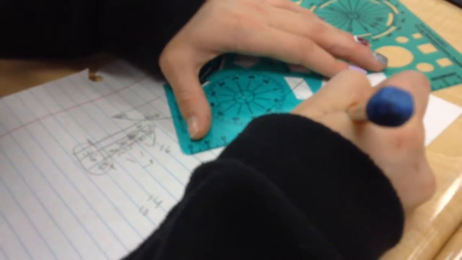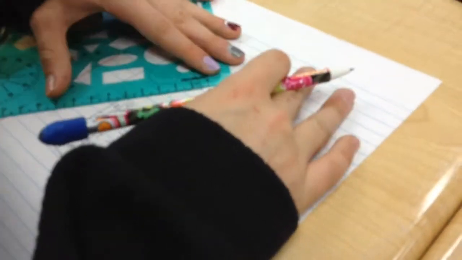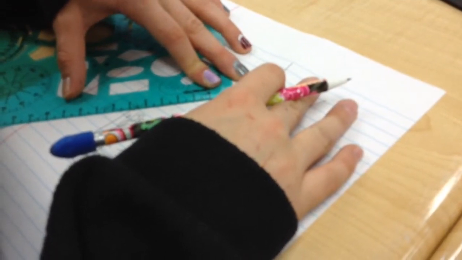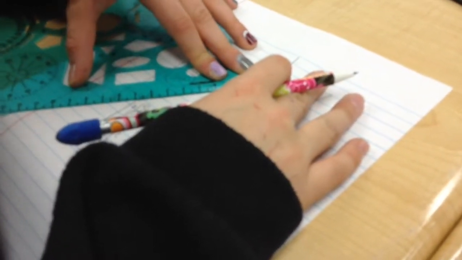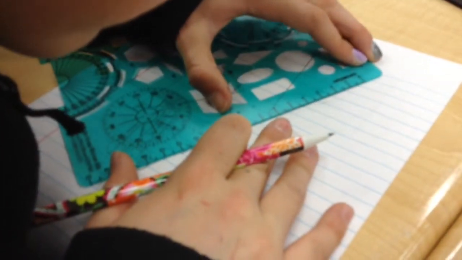So then we have to measure this line. Doing something very simple. So that's about 4.5 and 2 extra dashes. So 4.5.